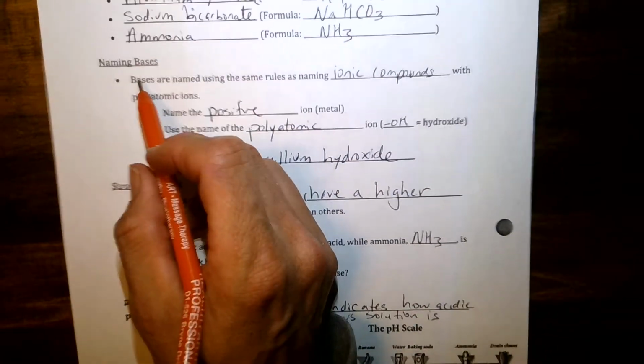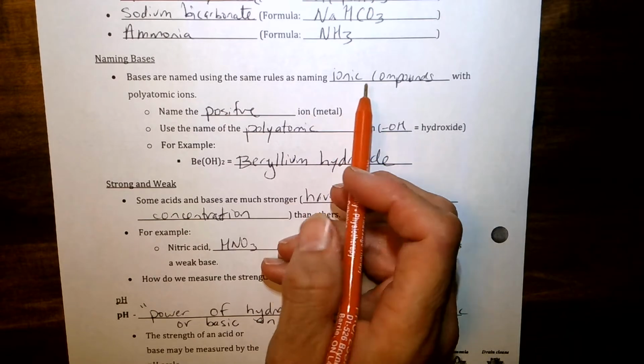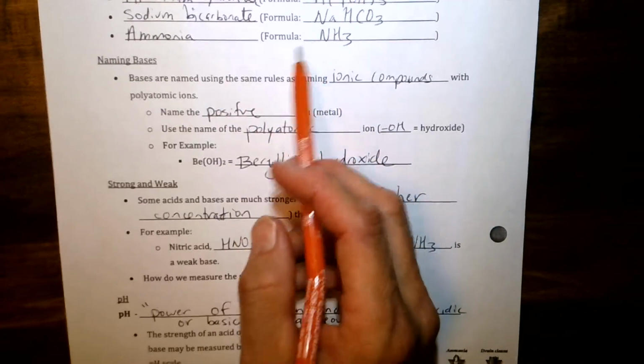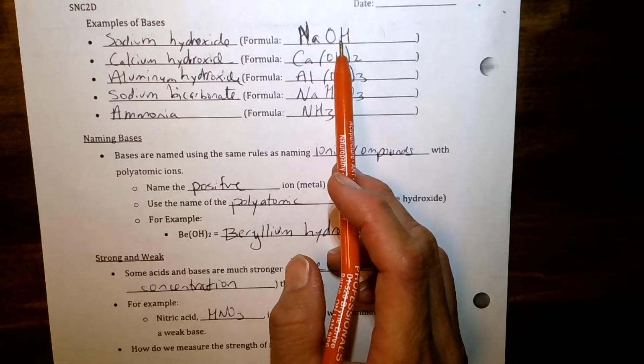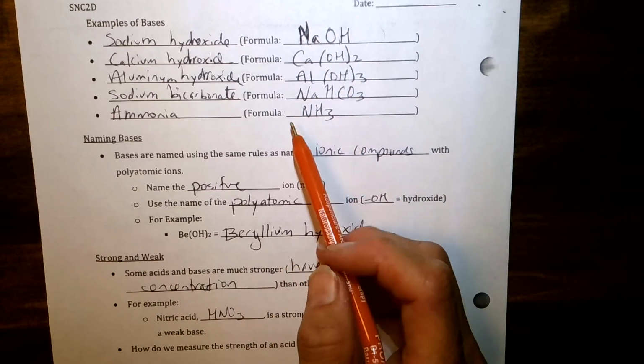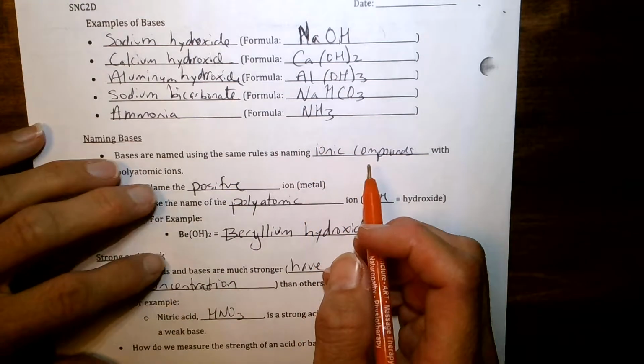Okay, so naming bases. They use the same rules as ionic compounds. It's mostly hydroxide you'll see that's a base, and that is one where you use normal ionic compound naming.